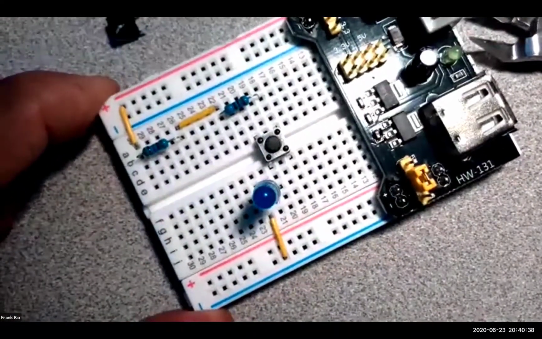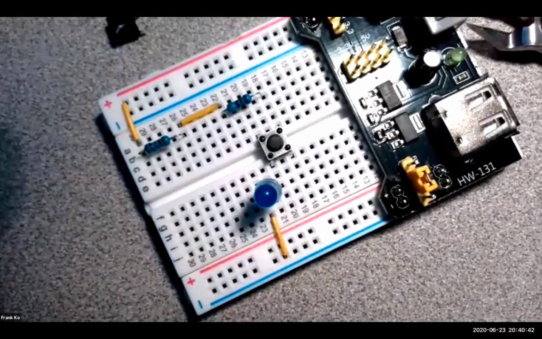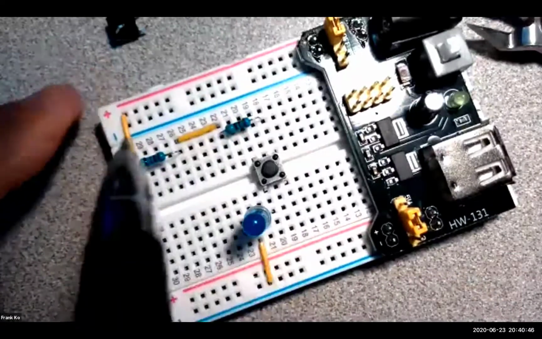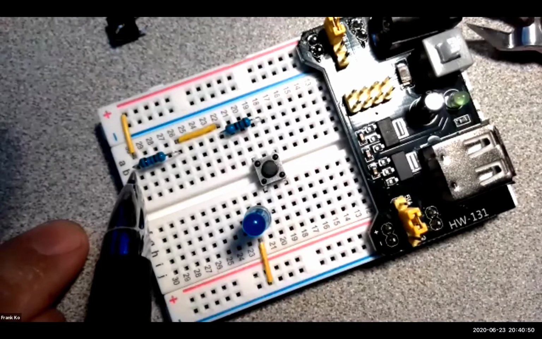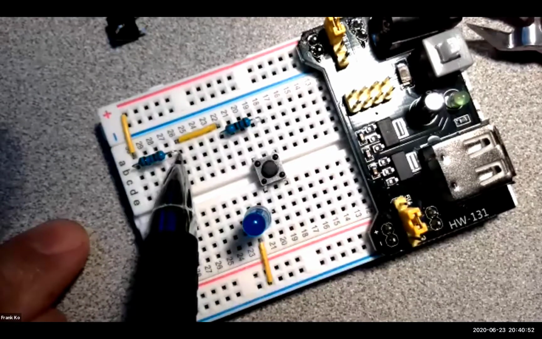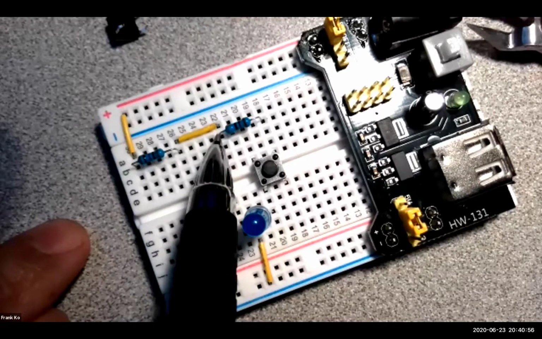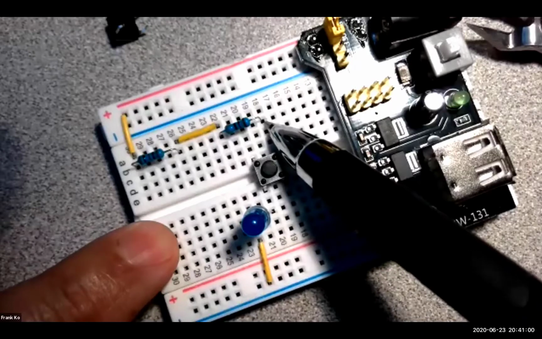So what I've got going on, my friends, is positive rail from my 5-volt source, red line to a set of tie points to my first resistor, 100 ohms. Second resistor is connected to the first resistor with a jumper wire. And then the end of the second resistor is here.